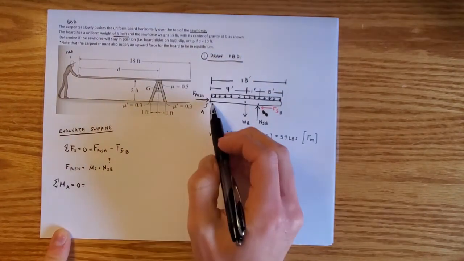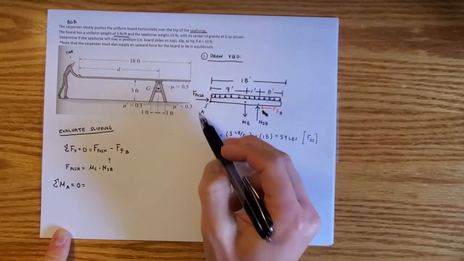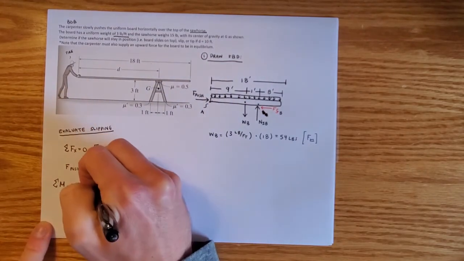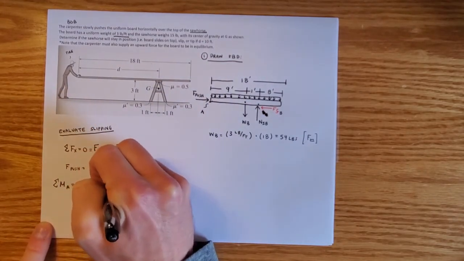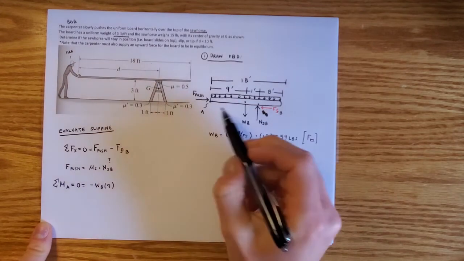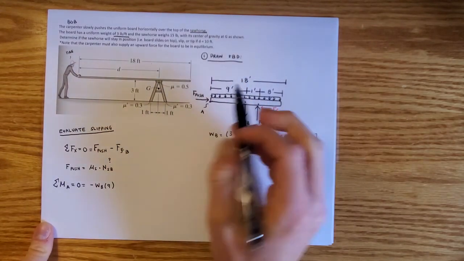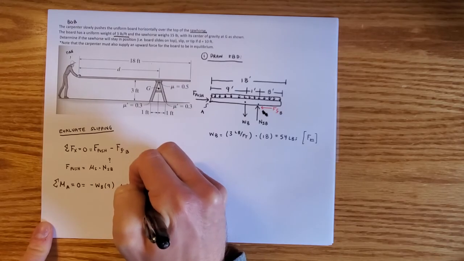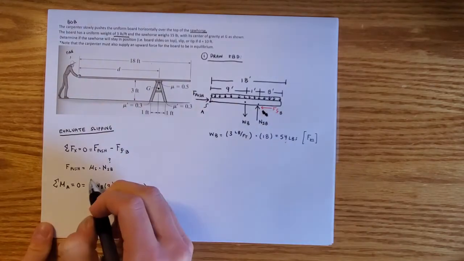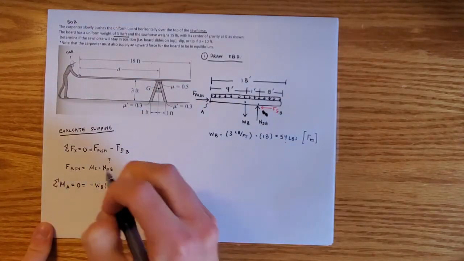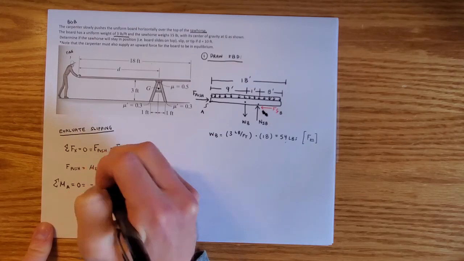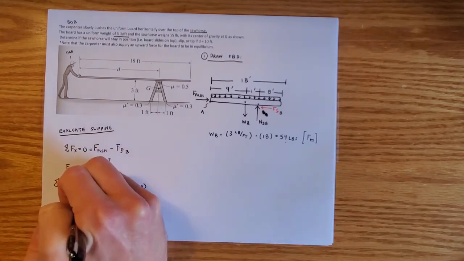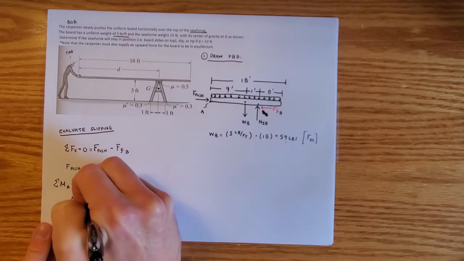So when we sum the moments about this corner over here, we have the weight of the board times 9, which is going to be clockwise. So we have minus weight of the board times 9, plus NSB times 10. Because we know that the weight of the board is 54 pounds, we can solve for NSB, and we learn that NSB is equal to 48.6 pounds.